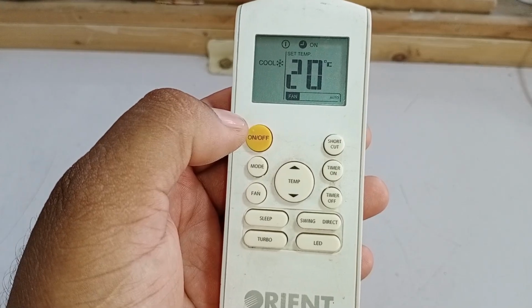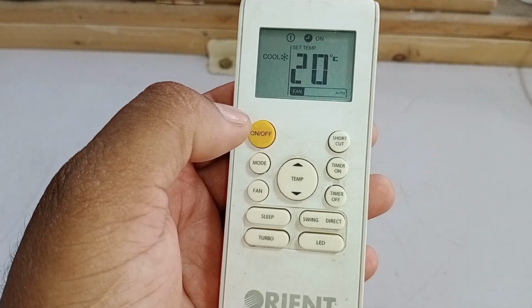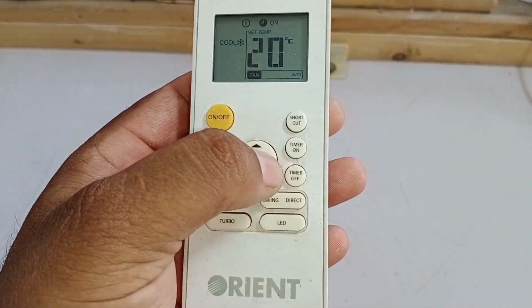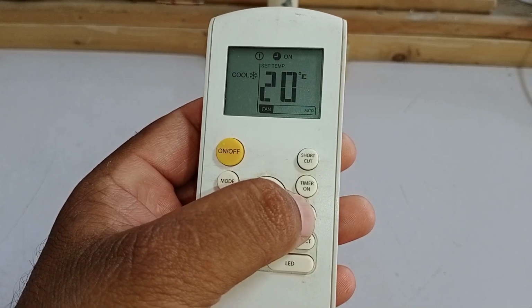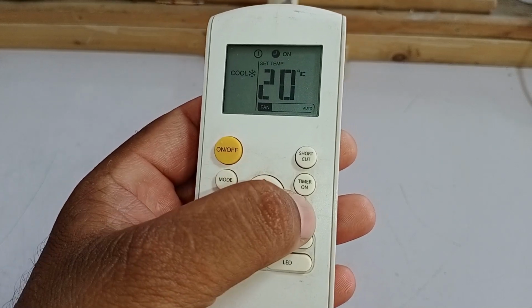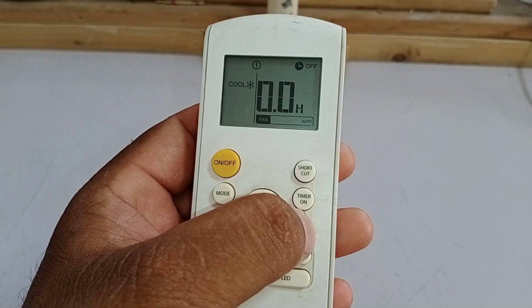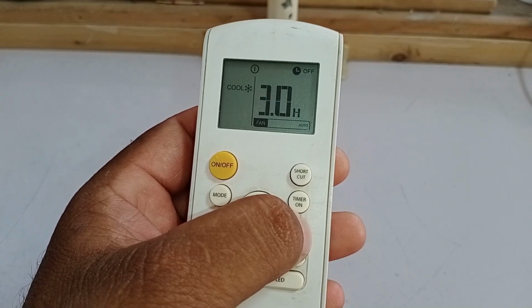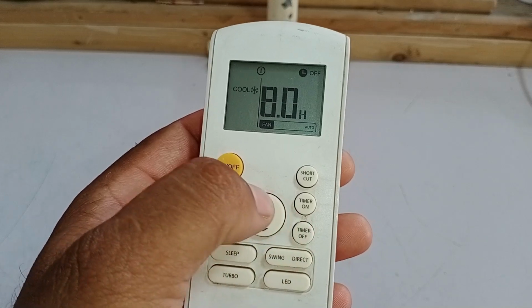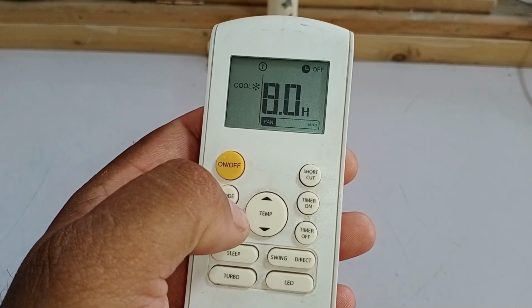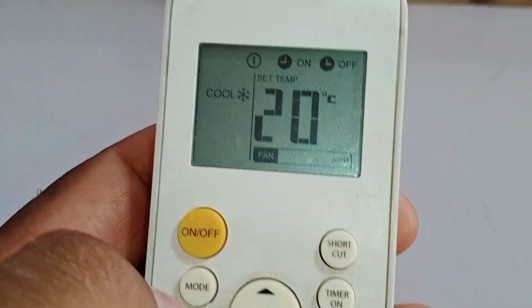Now, if you want the unit to turn off after a certain number of hours, you need to press the timer off button. You can set this timer anywhere between 30 minutes to 24 hours. When you press the button, the display will show 00, and you can then set the desired time. For example, if I want the unit to turn on after 2 hours and then turn off after 8 hours, I will set timer on to 2 hours and timer off to 8 hours.